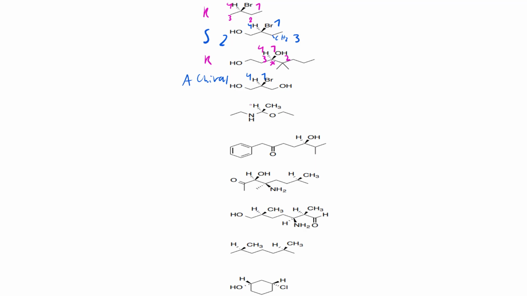Just because two of the same things are on the molecule doesn't mean that you're achiral, right? So you can't do anything for that problem. Now we go into this problem right here. And what do we start numbering? Do we start numbering this as number 1, 2, and 3? Do I do that?